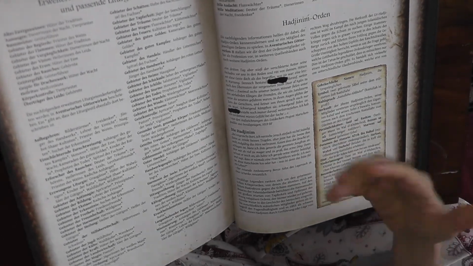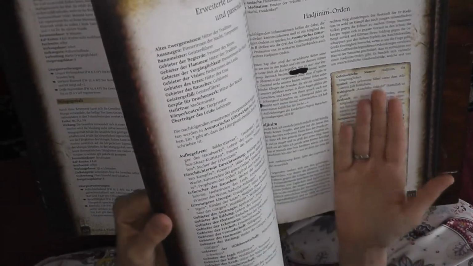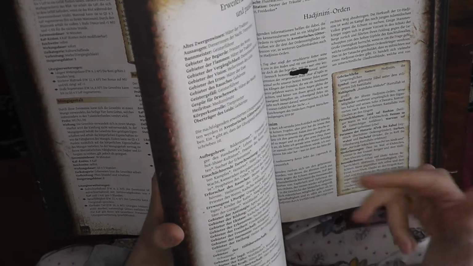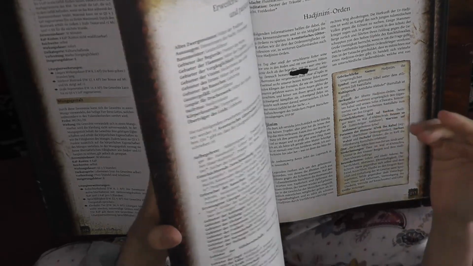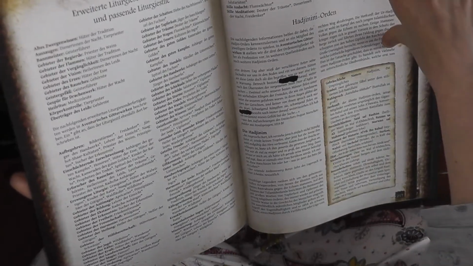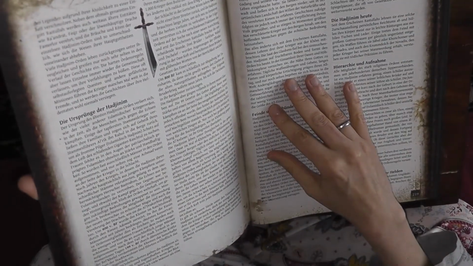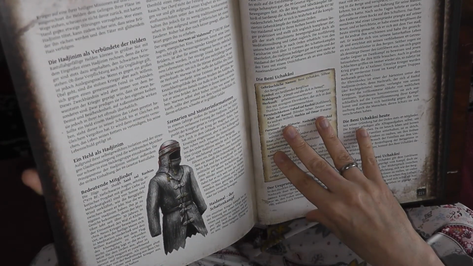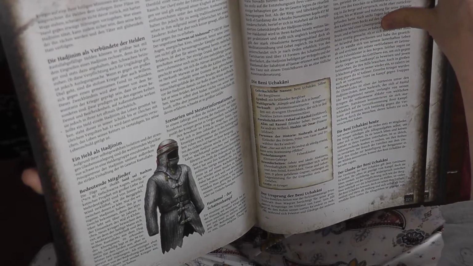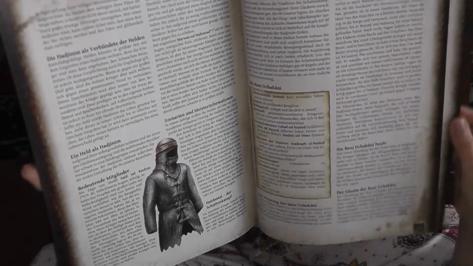So basically, the belief of this group and of the Novadi is like Islam. It's very much modeled on Islam. And they are very interesting because they live in seclusion, and well, what they do is they actually fight for good.